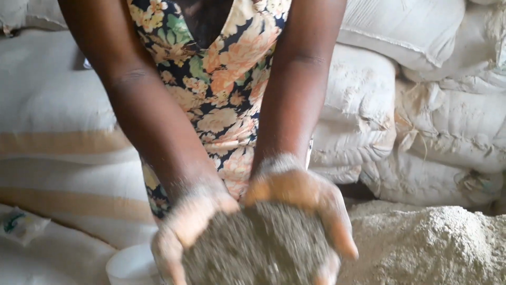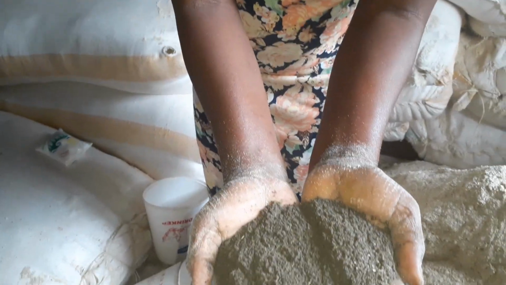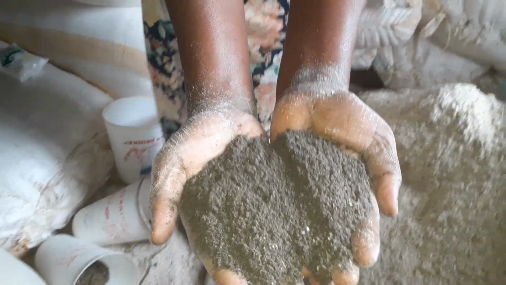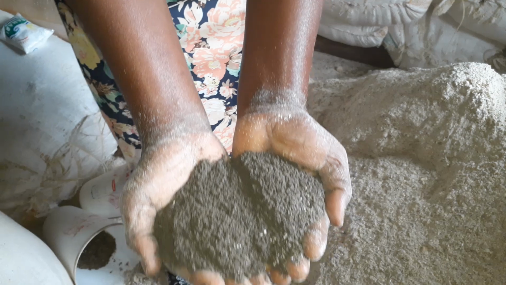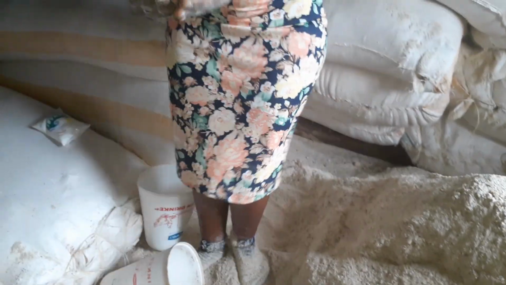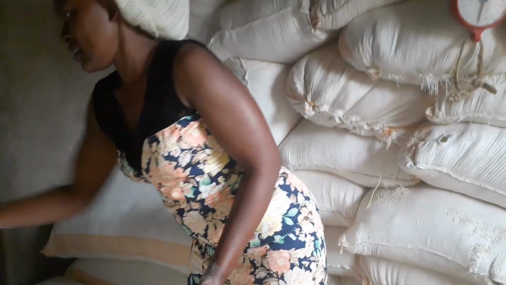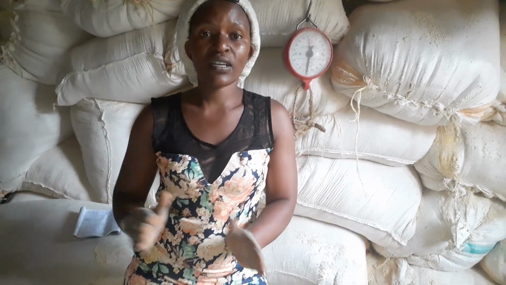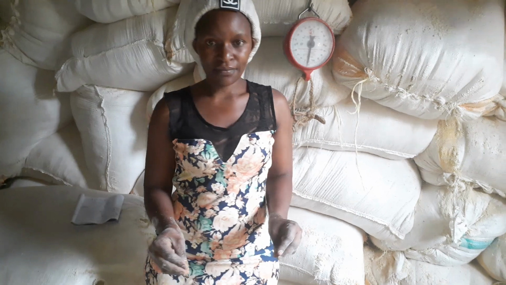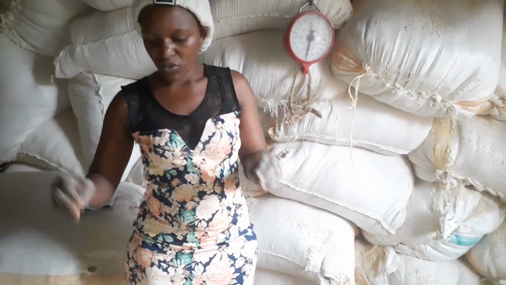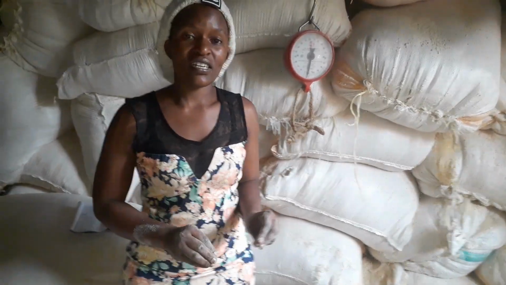This is our sunflower. You can see, this is sunflower. Sunflower helps to balance body fats. When you use sunflower and cotton, they balance. The sunflower helps to balance the body fats of the chicken. Too much fat does not allow the chicken to lay eggs.